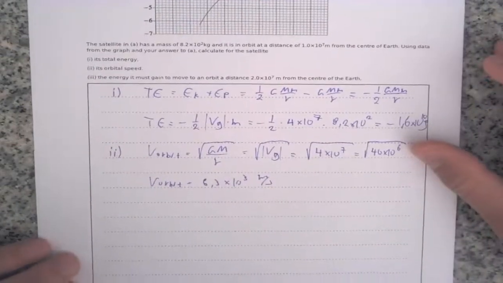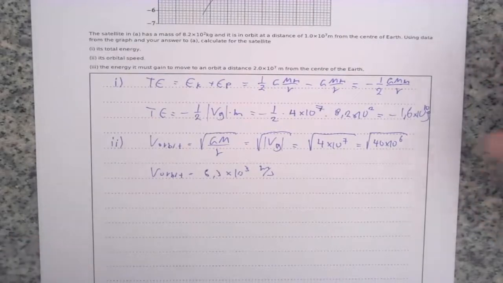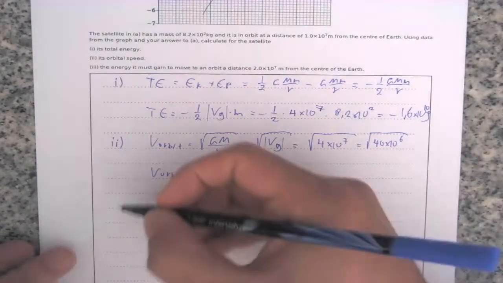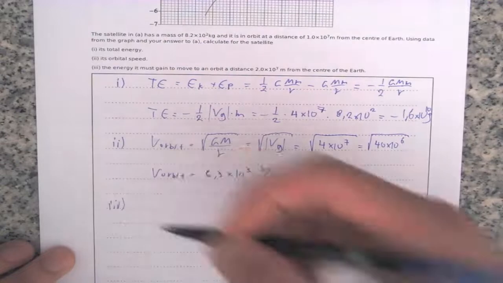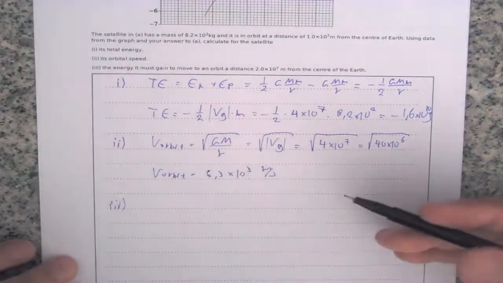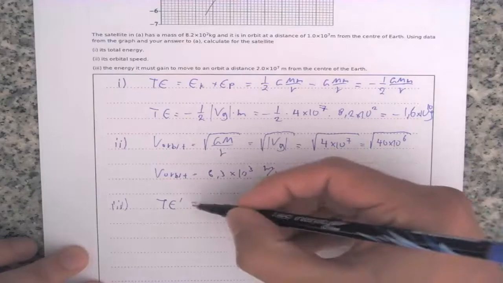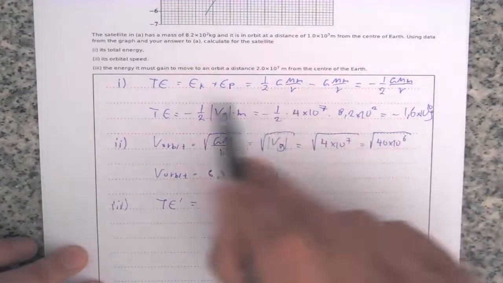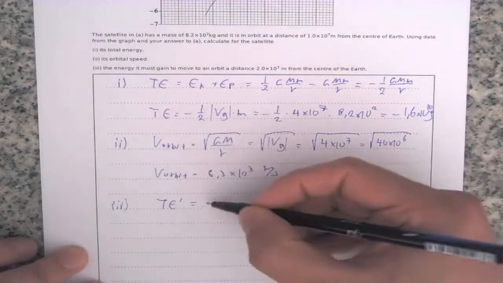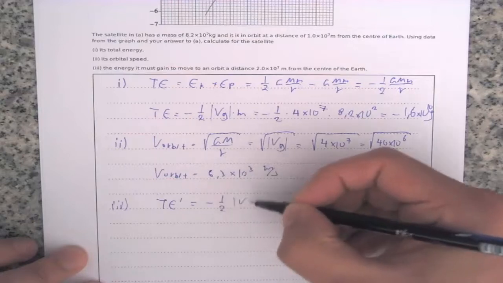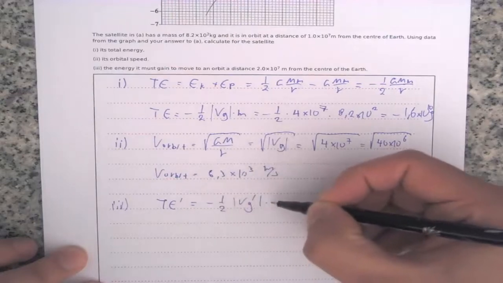And number 3, it says, the energy it must gain to move to an orbit at distance 2 times 10 to the power of 7 meters from the center of the Earth. So, what do we do here? First, we need to calculate how much total energy it will have in the new orbit. So, let's call it total energy prime, based on the formula from before: minus 1 over 2, the Vg prime, the new one.